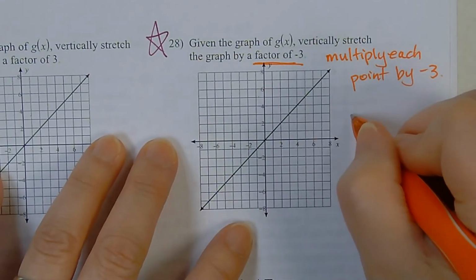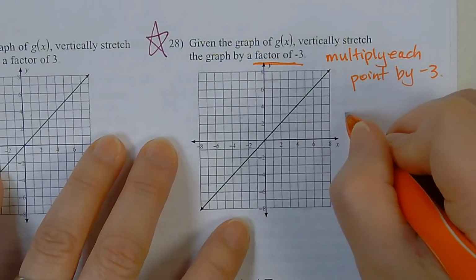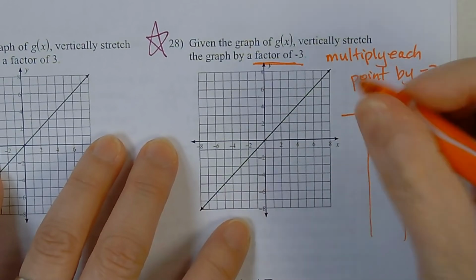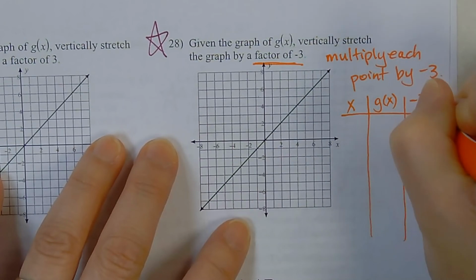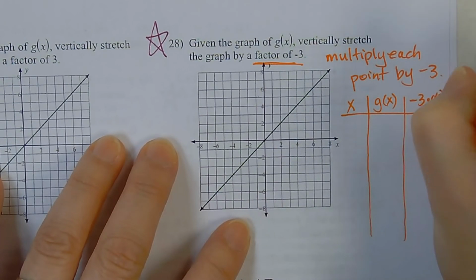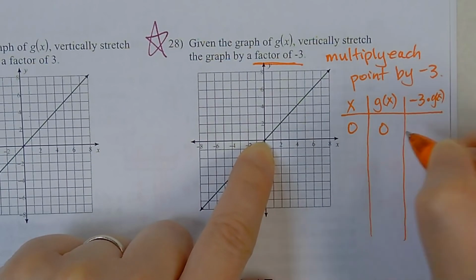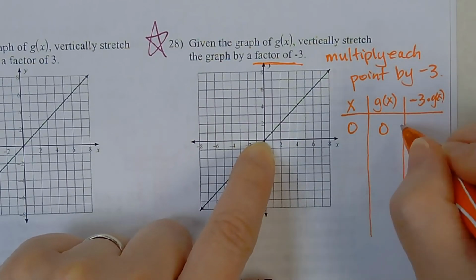It might be easier if we do it with a table. So here's x, here's g of x, and here's negative 3 times g of x. Remember, g of x is just y. Which means we multiply by negative 3.